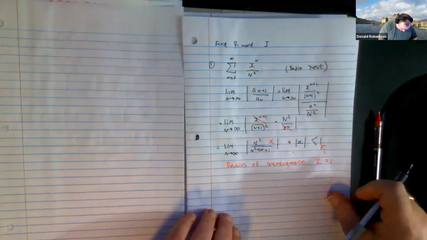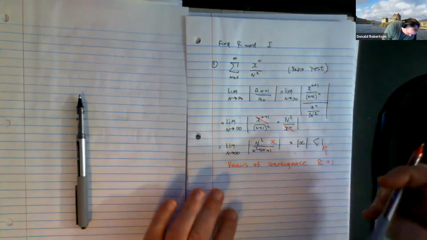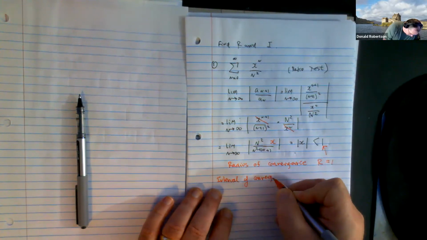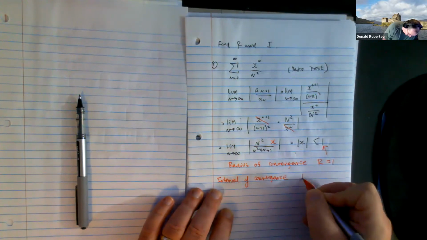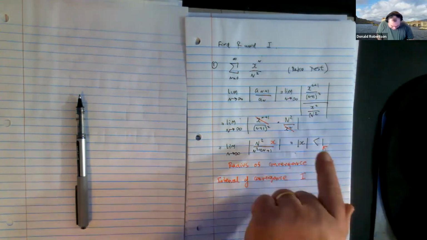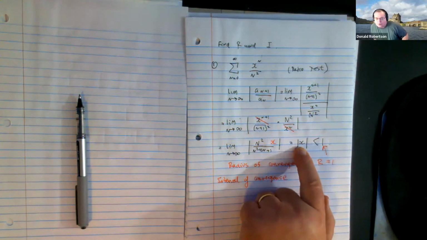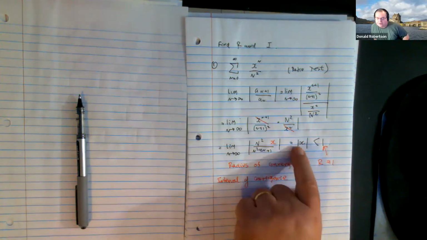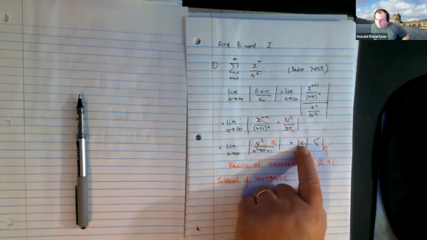Very simple one. We are now going to get the interval of convergence. It's called I. Back to this guy. Won't this series, right, this power series, won't it converge as long as this is true?